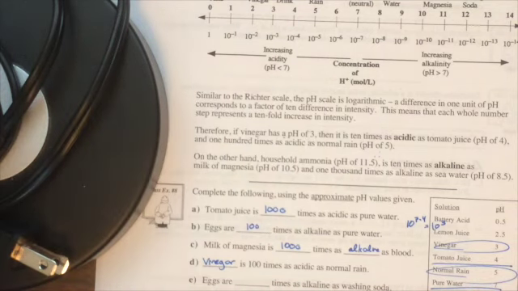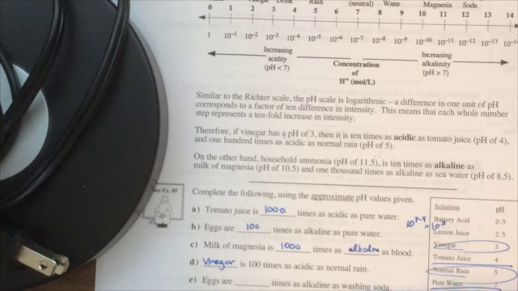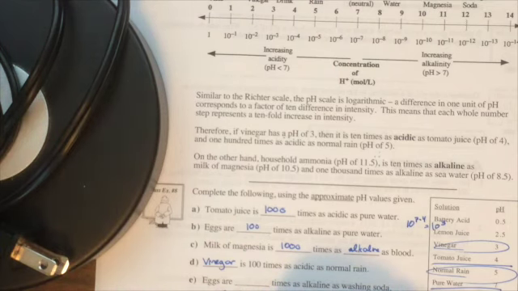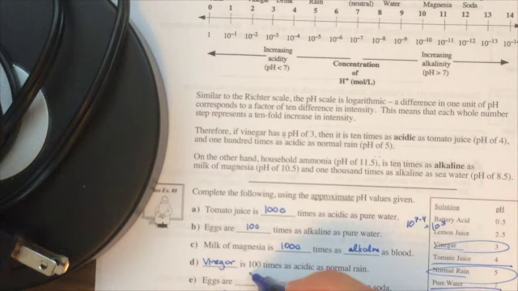And then if we look at the eggs and compare the eggs to the washing soda, eggs again have a pH of 8, and the washing soda has a pH of 12. And so that's going to be 10 to the negative 4, which would be 1 over 10,000.